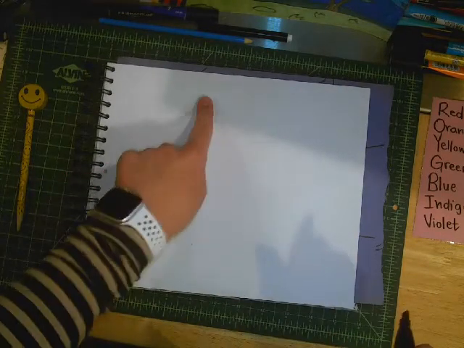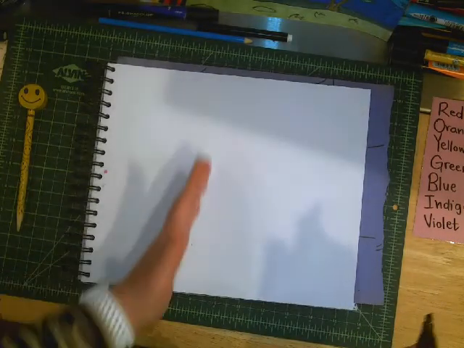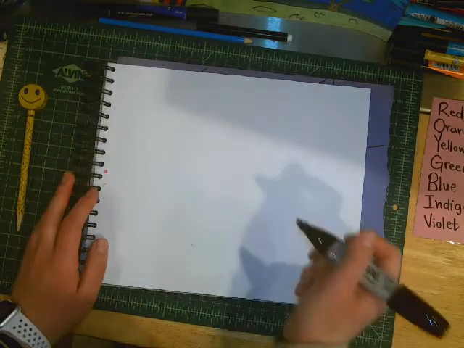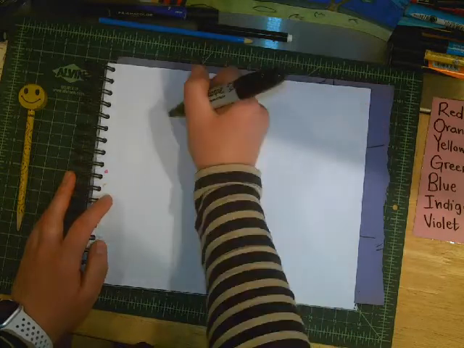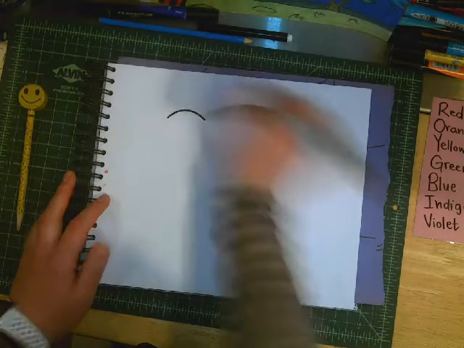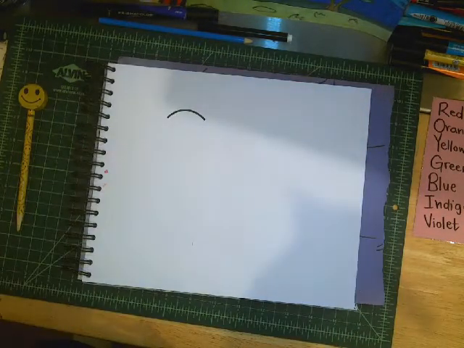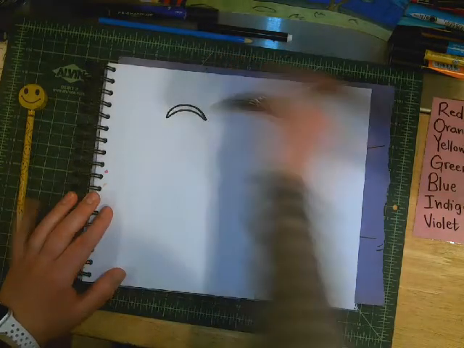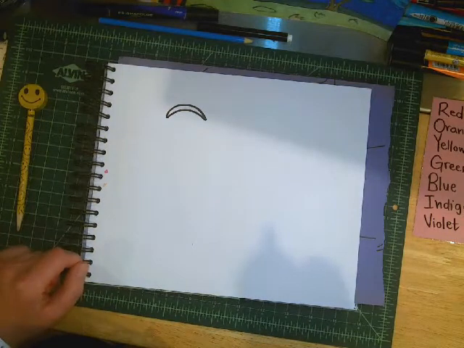Step number 1, near the top of your page, on one side, in my case, I'm choosing the left side, I'm going to draw an eyebrow line. Near the top, a curve for an eyebrow-like line that I will turn into a complete eyebrow shape.